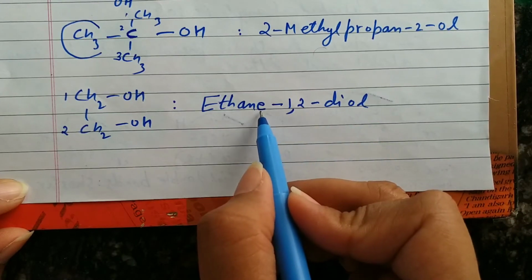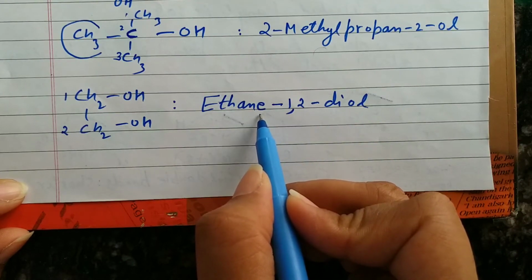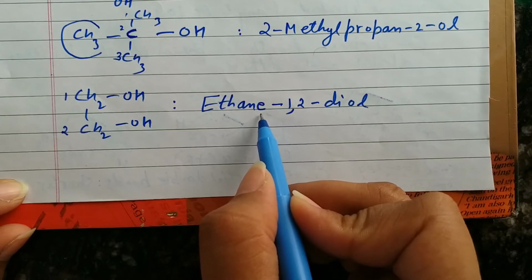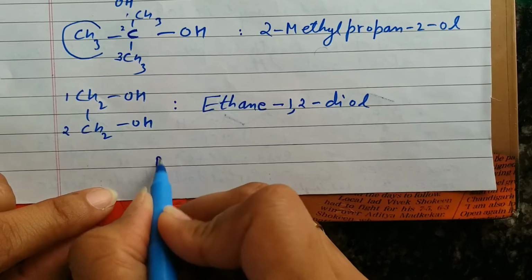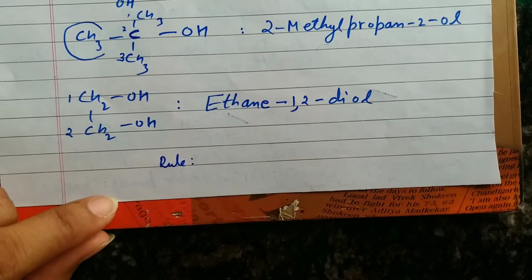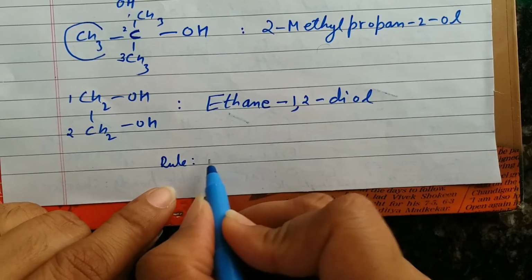And that is the reason why the E is not being dropped here, because immediately after E, what you have is D. Let me tell you the rule, though you should have learned this in class 11, but I'm again reminding. What is the rule?